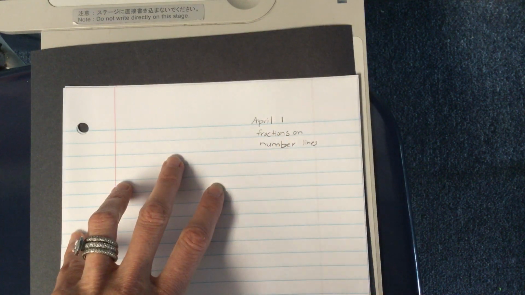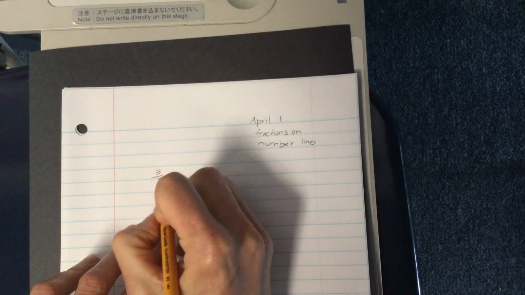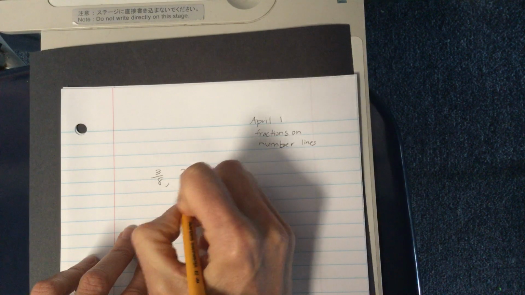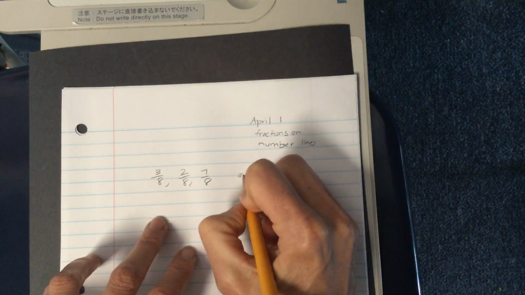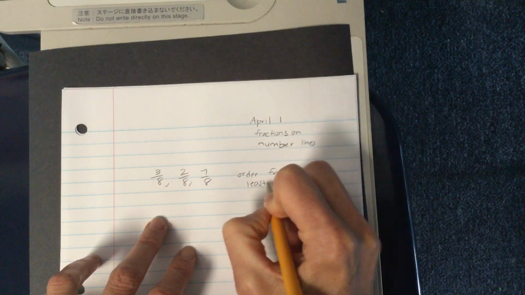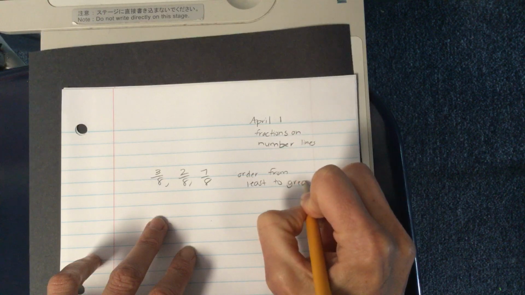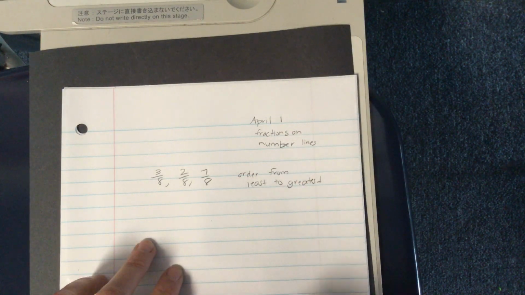So the first thing you need to know about fractions, for instance, if you're given the fractions 3/8, 2/8, and 7/8, and you want to order them from least to greatest, the easiest way to do this is to compare them on a number line.